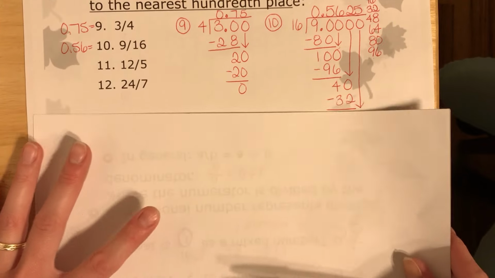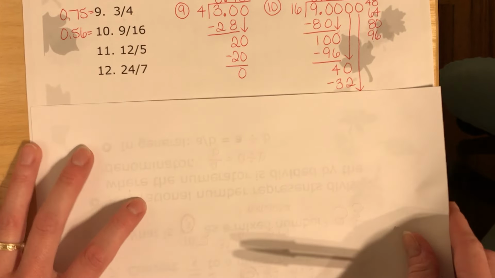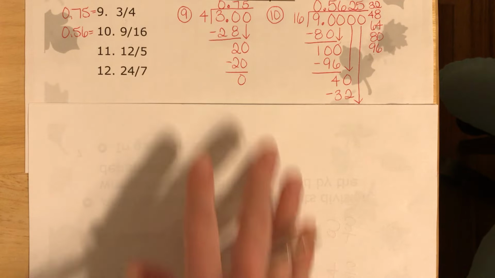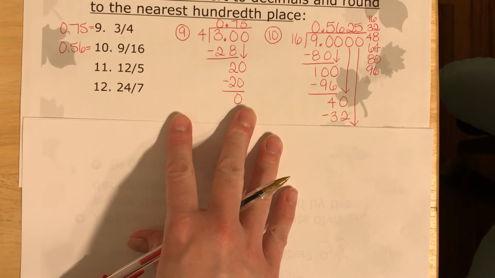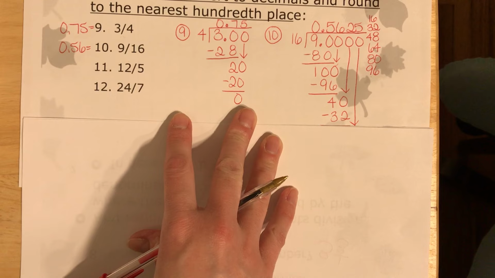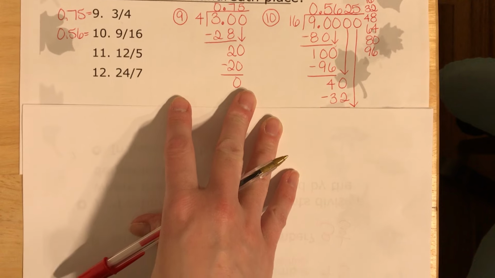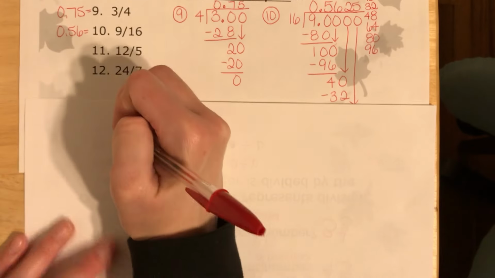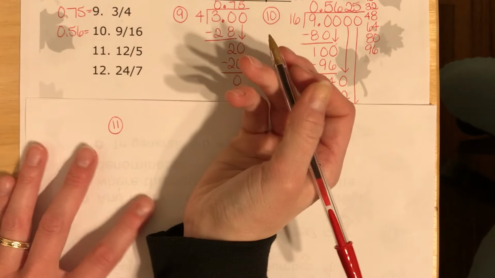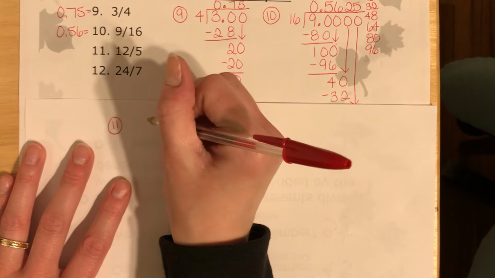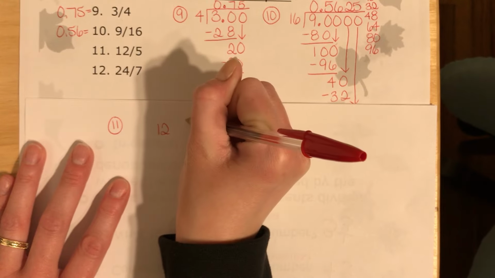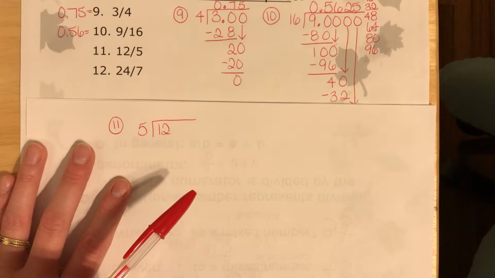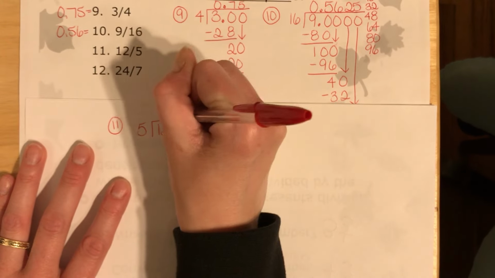Now let's do number 11, 12/5. So number 9 and number 10 were both proper fractions, and I got decimals that were less than 1. Now let's see what happens when we have these improper fractions. So number 11, I have here 12/5. So 12 divided by 5. Well, 5 can go into 12 twice for 10.